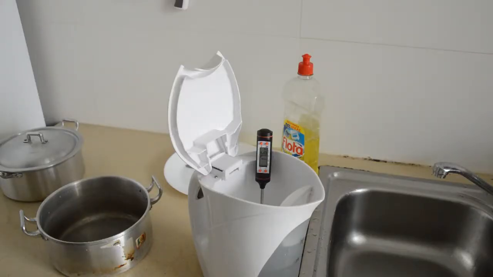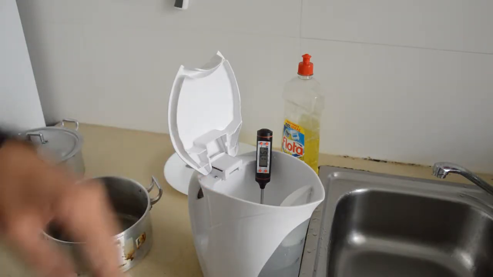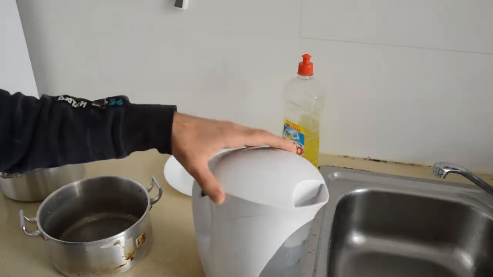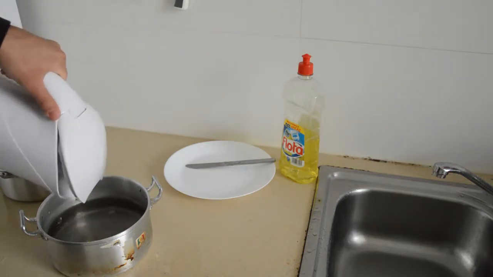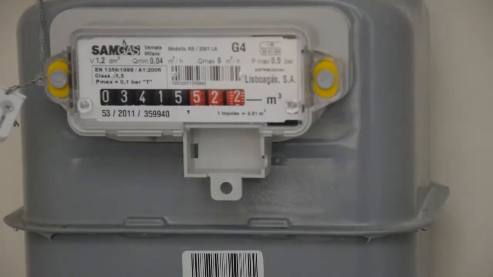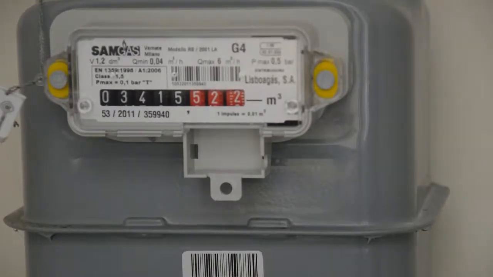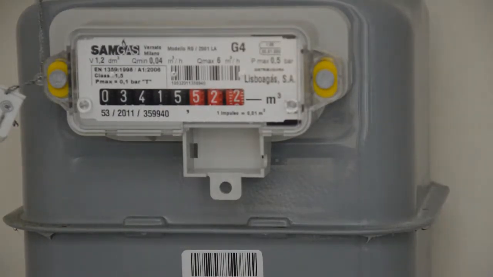Let's do the efficient way to boil water on the stoves. You can see the temperature of the water. It's now from the tap at 17.6 degrees. Let's pour this water inside the pot. So here's the place where we can read the gas, the amount of gas that's been burned. So now I'm gonna light the fire on a low flame and start the timer at the same time, so that we can know how much gas we consume, how much time we use. 3, 2, 1.